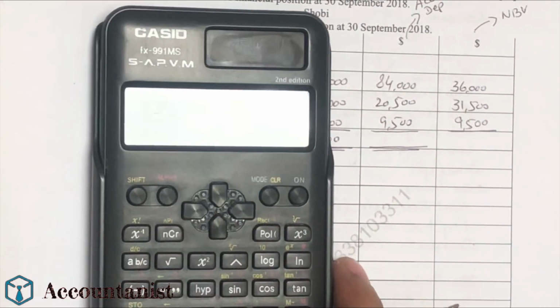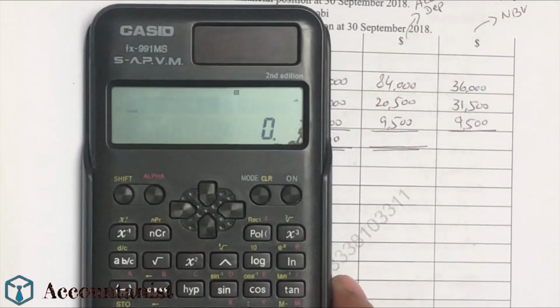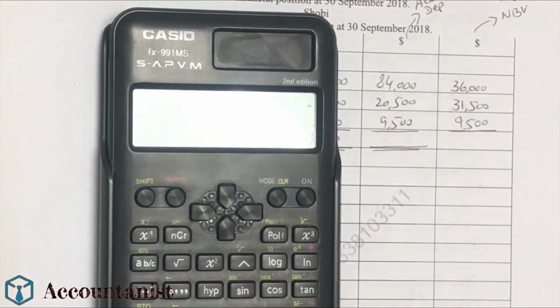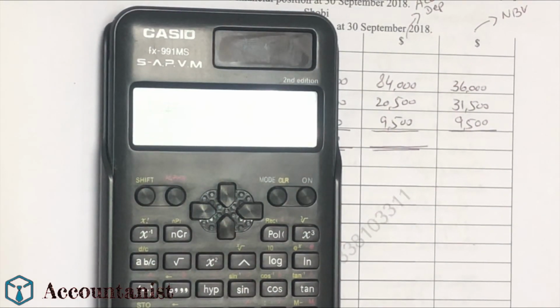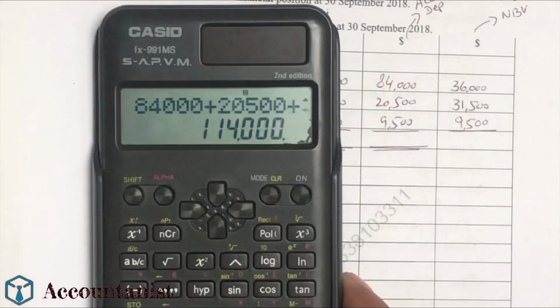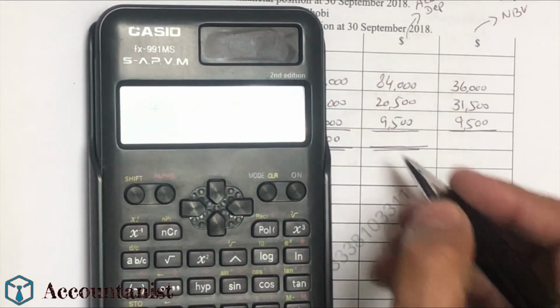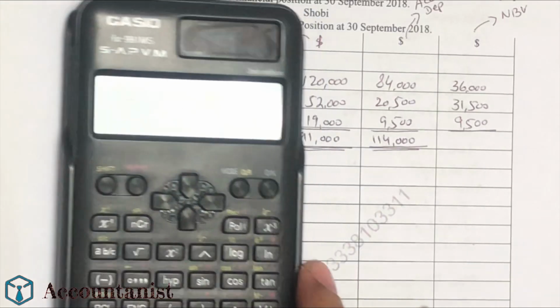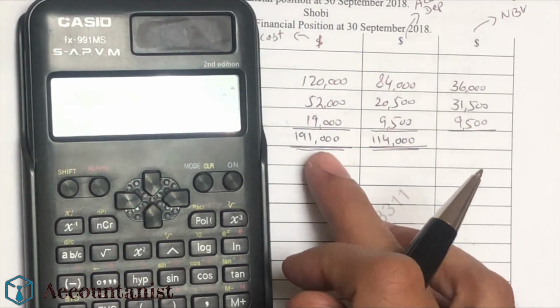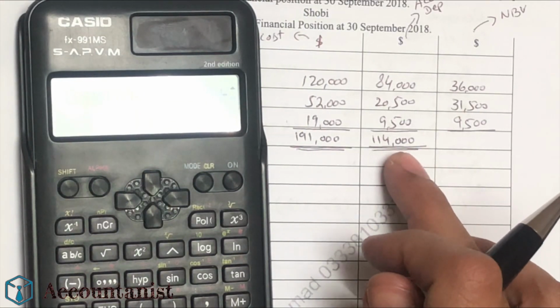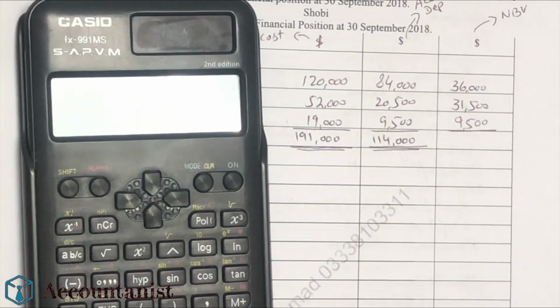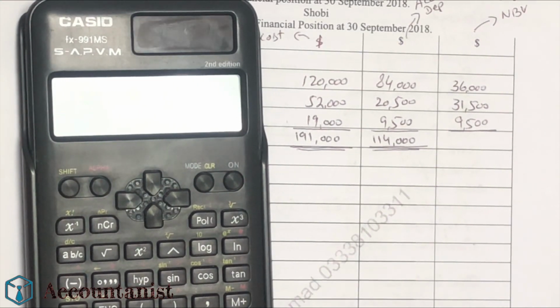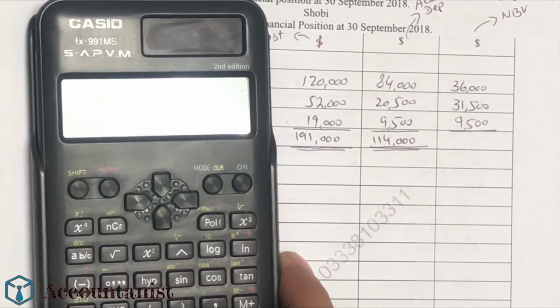191,000. Now the provision for depreciation, or the depreciation column, total 84,000 plus 20,500 plus 9,500, which gives me a total of 114,000. So I will write it down, this 114,000. So there are two ways: either you deduct this total depreciation column from the cost column to get the answer, which gives me 77,000.